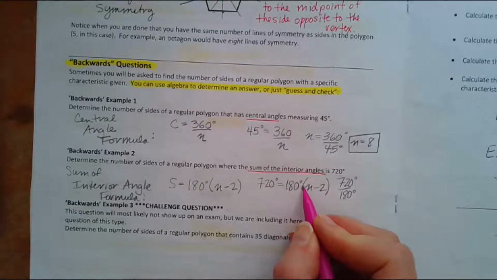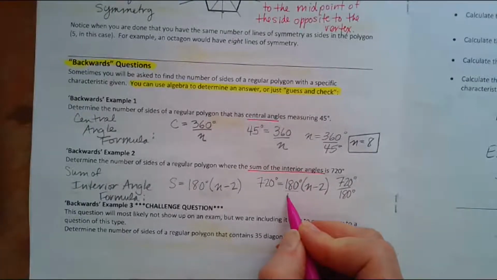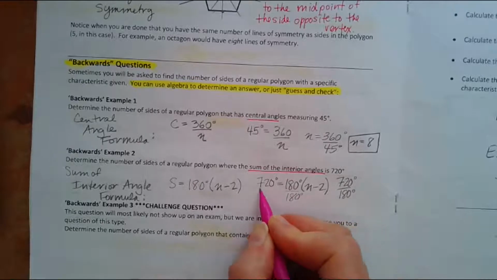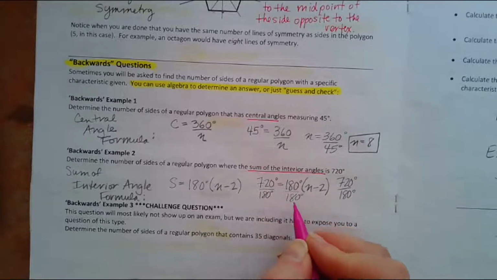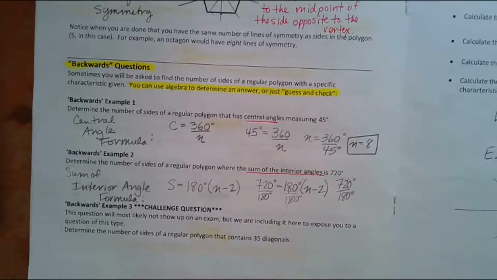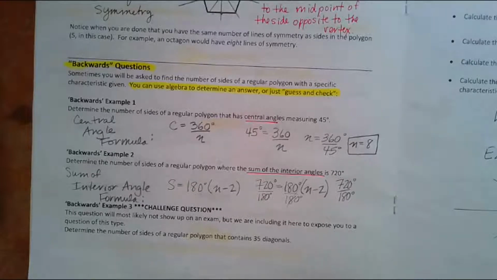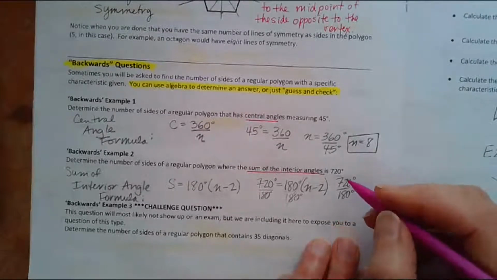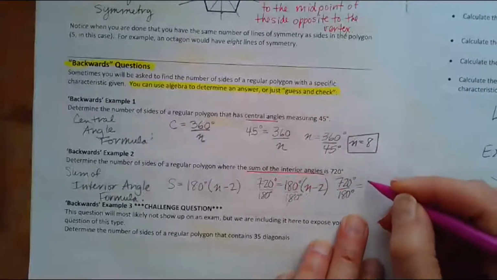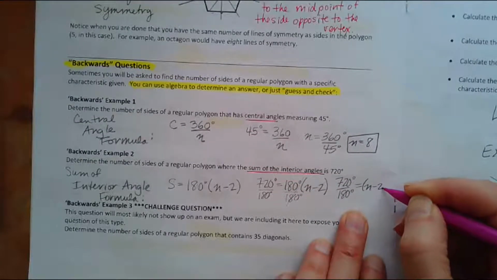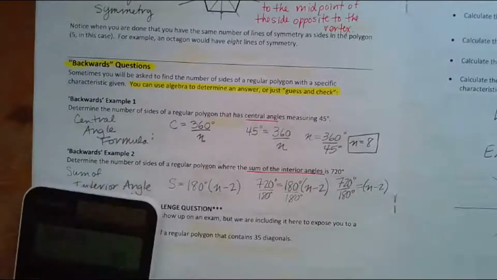If I want to undo a multiply, I use a divide by. So if I divide by the same number I'm multiplying with, they just cancel each other out. A 180 on top, a 180 on bottom, cancels each other out. So that gives me 720 divided by 180 will be equal to whatever n minus 2 is. So what's 720 divided by 180?